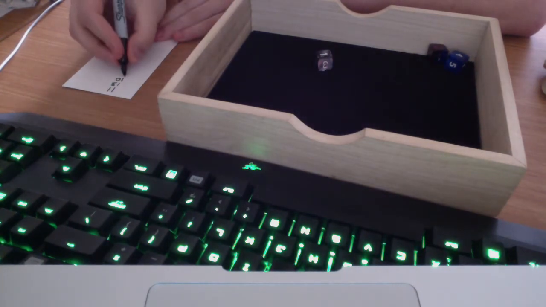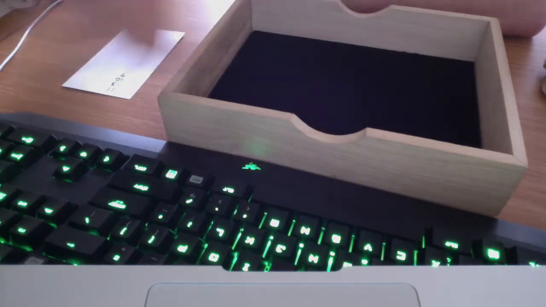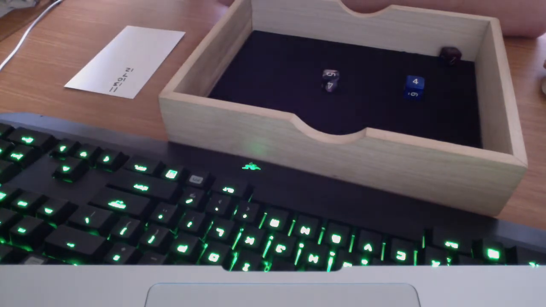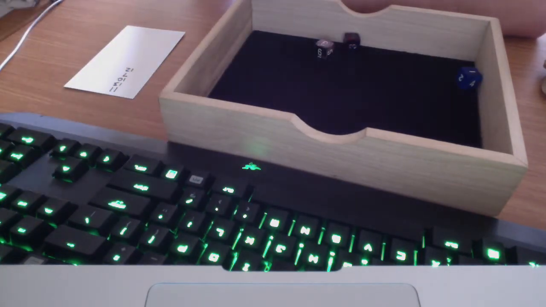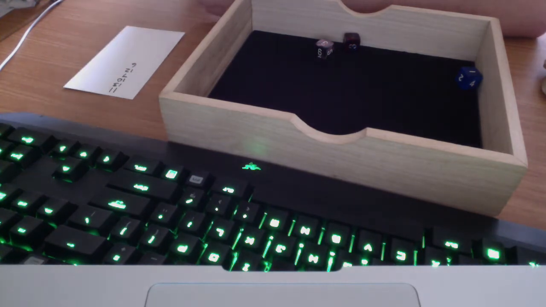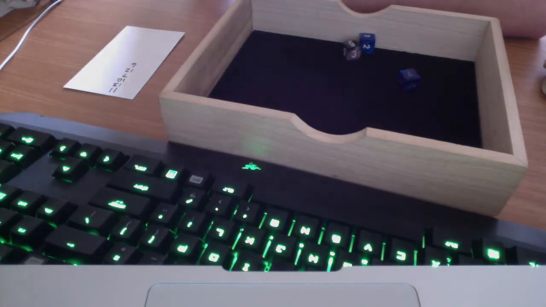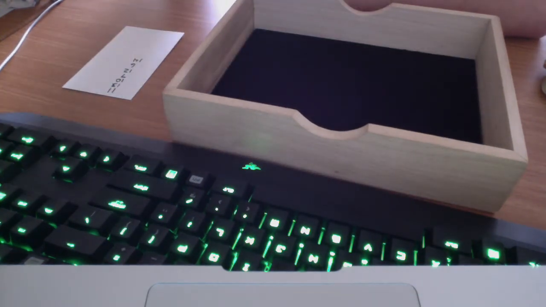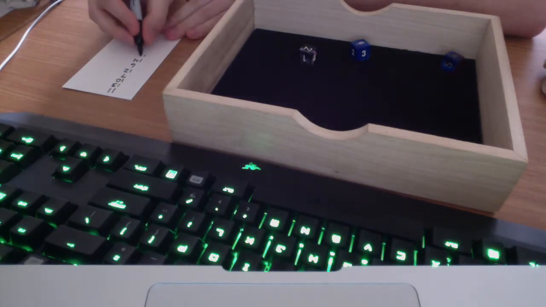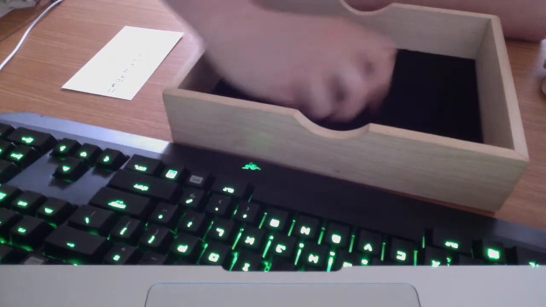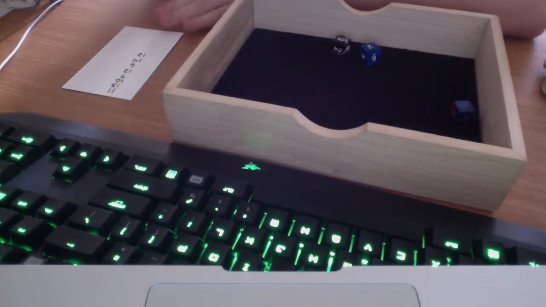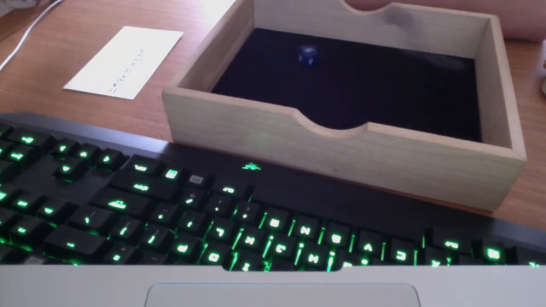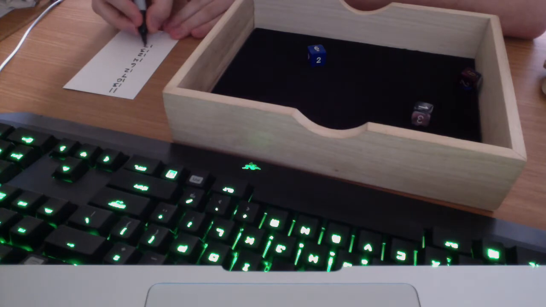4, 2, 1 for a score of a 7. 5, 4, 3 for a score of a 12. 1, 2, 3 for a score of 6. 6, 4, 4 for a score of 14. 6, 4, 2 for a score of a 12. 2 more times. 6, 5, 2 for a score of a 13. And a 6, 6, 1 for a score of a 13.